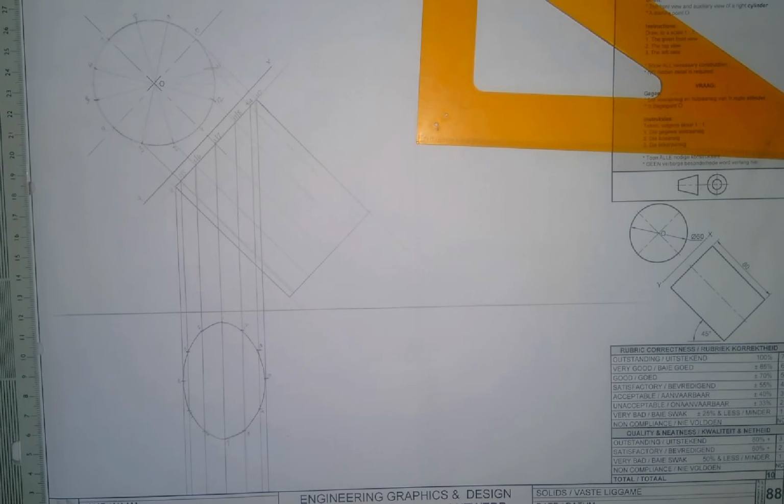Because you're seeing it from an angle. That's why it looks like an oval. So if your circle finally looks like an oval after you've plotted the points, don't be scared, that's because you're looking at it from an angle.